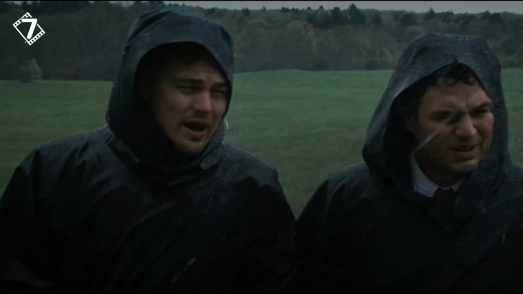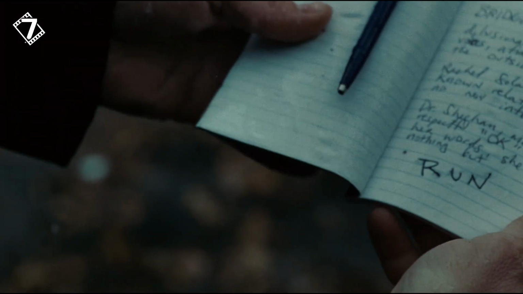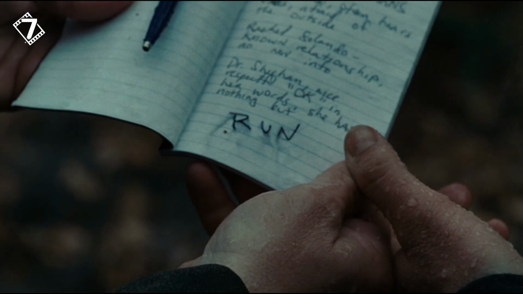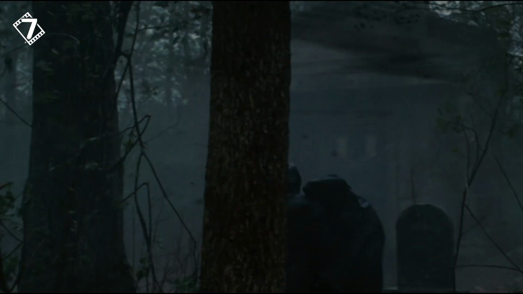The two men head toward a nearby cemetery. Teddy shows Chuck the note from Mrs. Kearns again. Something feels deeply wrong about this place. As the storm intensifies, they find shelter in a small cabin in the woods.